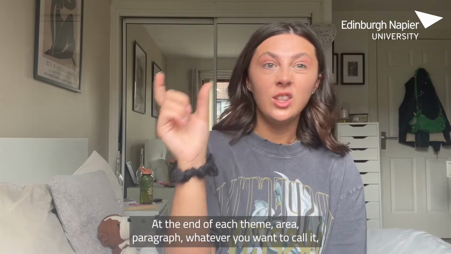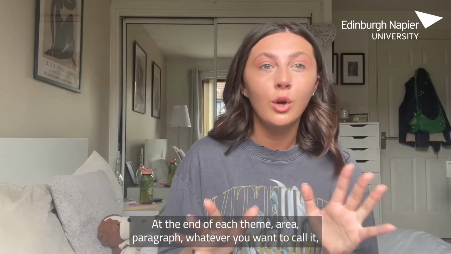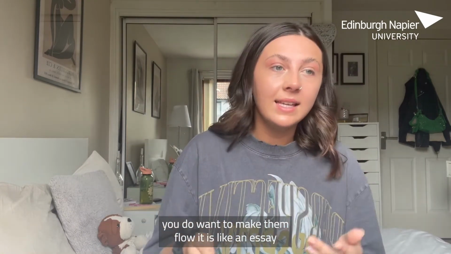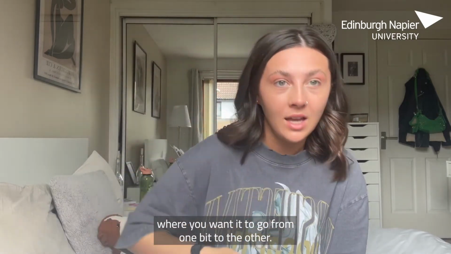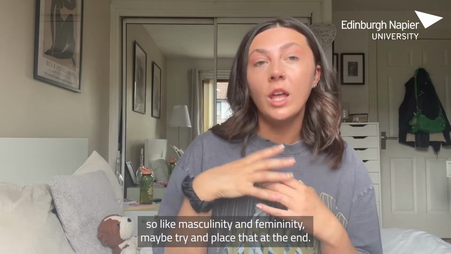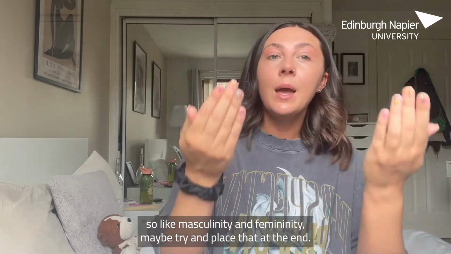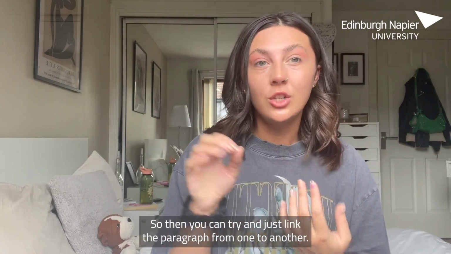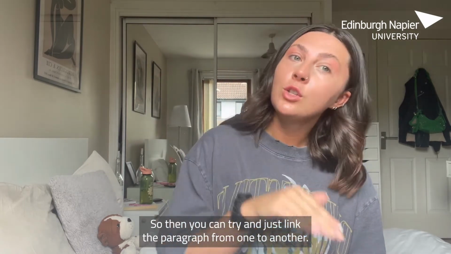At the end of each theme, area, paragraph, whatever you want to call it, you do want to make them flow. It is like an essay where you want it to go from one bit to the other. So definitely keep that in mind. Maybe if there's a study that incorporates both, so like masculinity and femininity, maybe try and place that at the end. So then you can try and just link the paragraph from one to another.